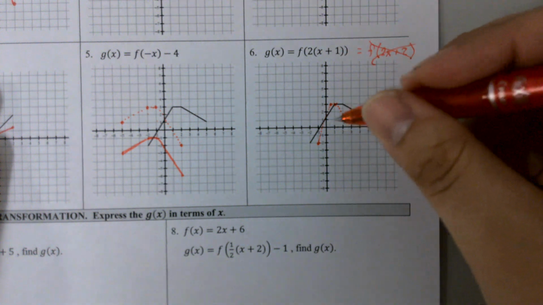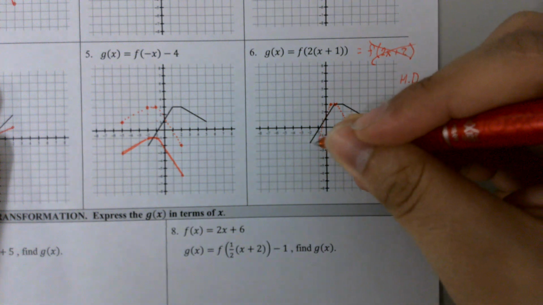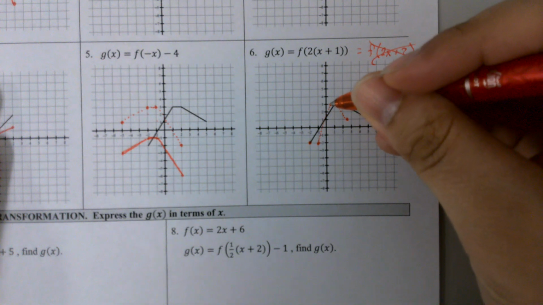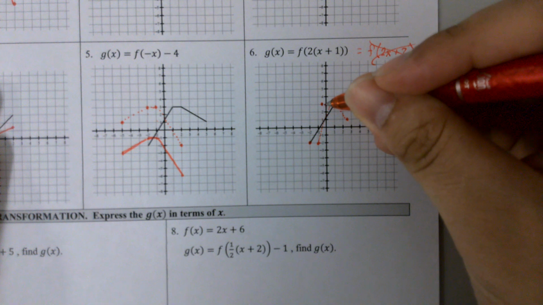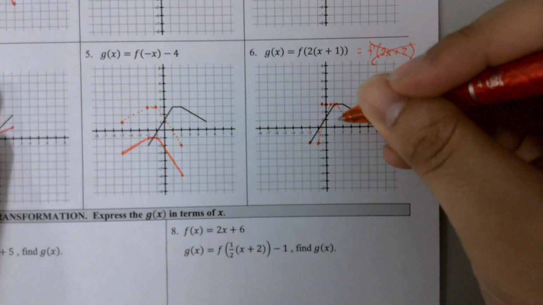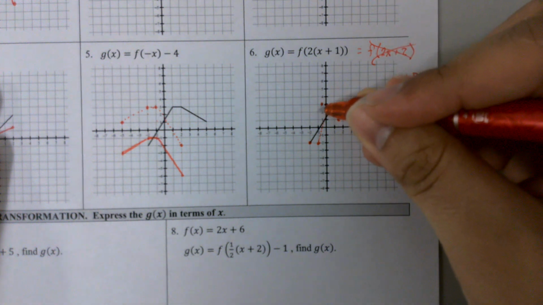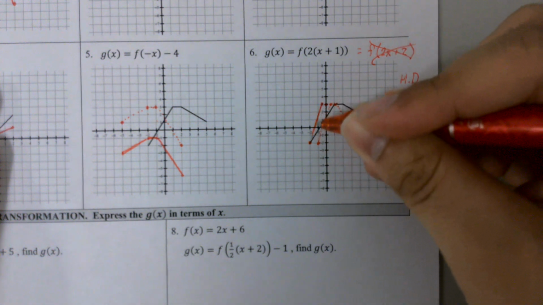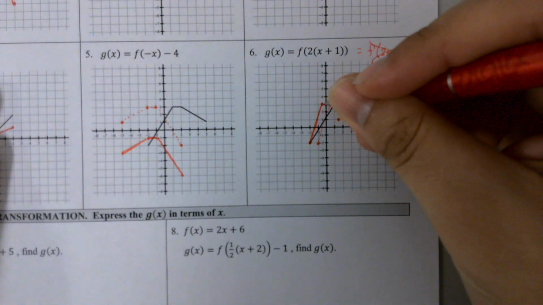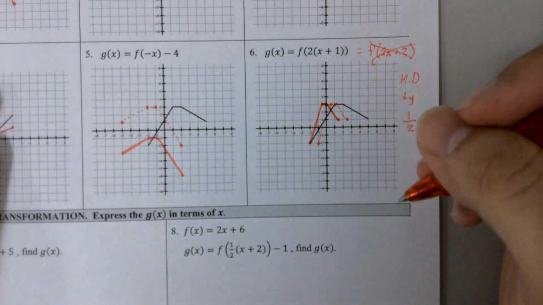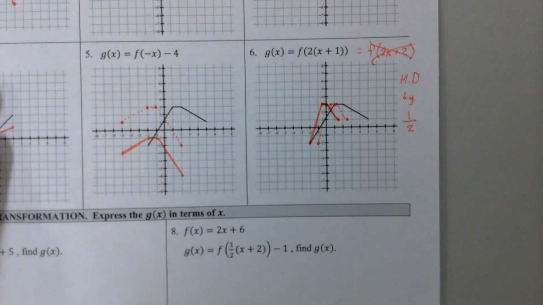And so if we move all of our points to the left 1, this one is going to end up right on top of this point. This one is going to end up right here. This one is going to end up right there. And this one is going to end up right there. So I know it's a little bit cramped to see, but our new function g is going to look like that. And so this is the transformations for number 6.